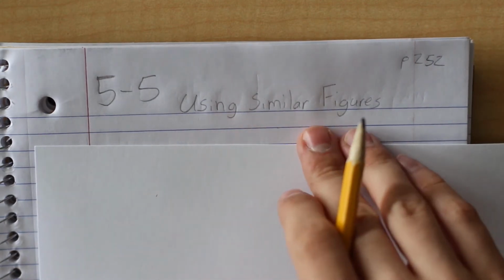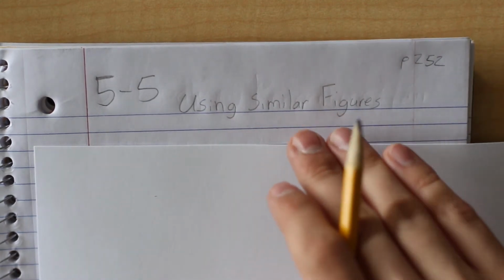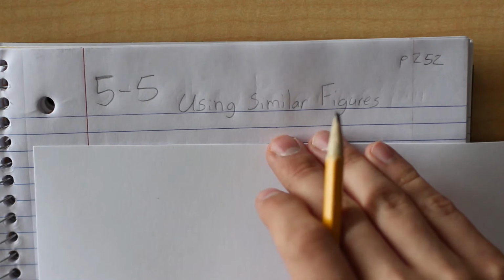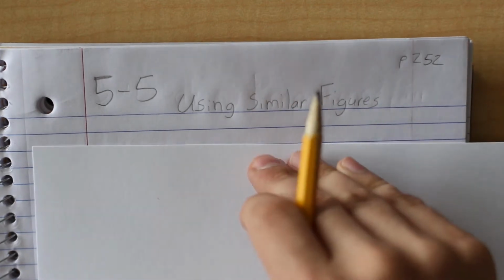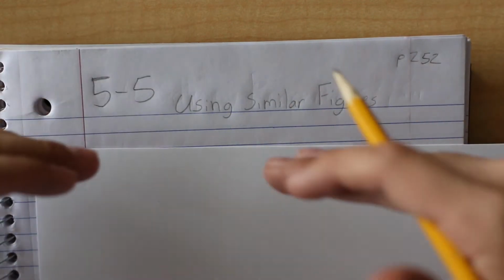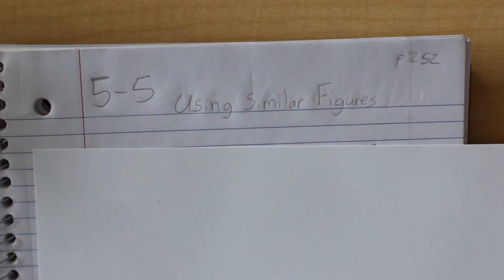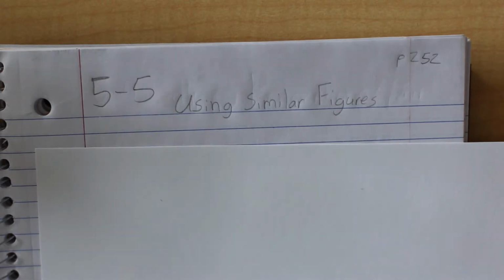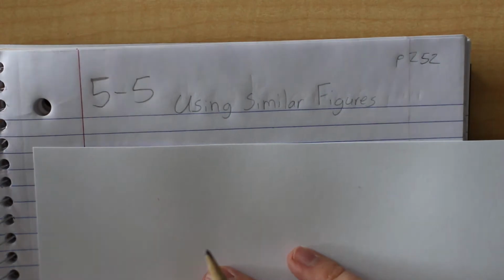So using similar figures. The reason why I wanted to put the homework is because we have to use proportions to solve similar figures, okay? Listen to what I'm saying. Don't just focus on writing stuff down. Listen to what I'm saying. You have to use proportions to figure out these similar figures. And here's how it works.